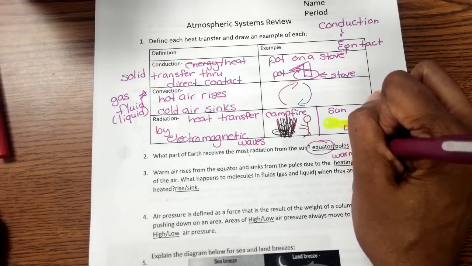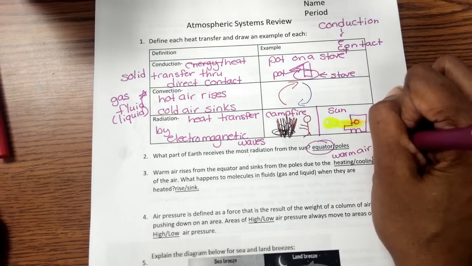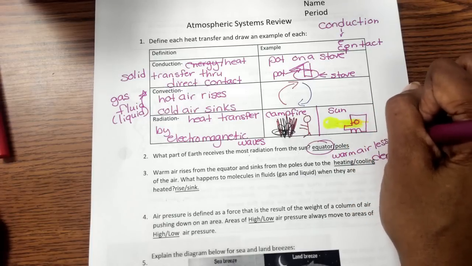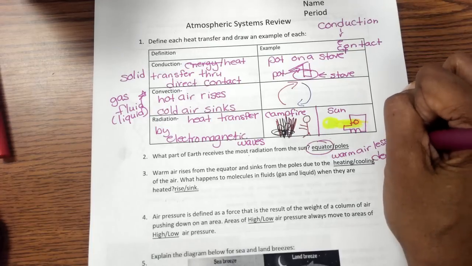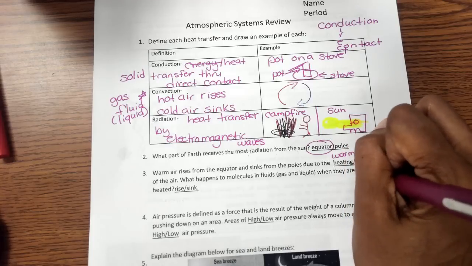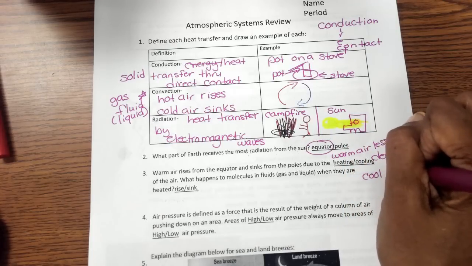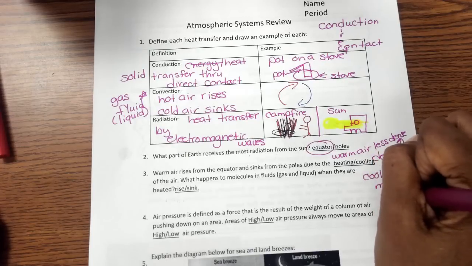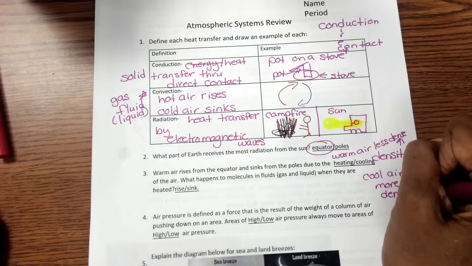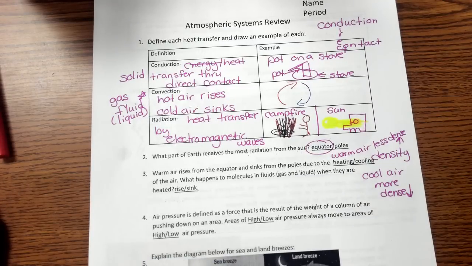Warm air is less dense, so it rises. Cool air is more dense, so it sinks. So warm air from the equator rises and sinks at the poles due to heating and cooling of the air.